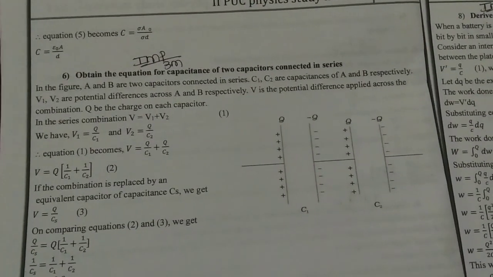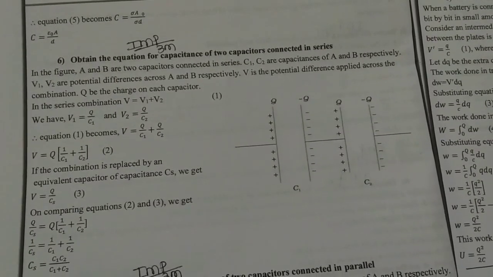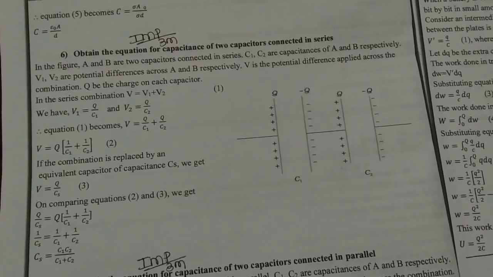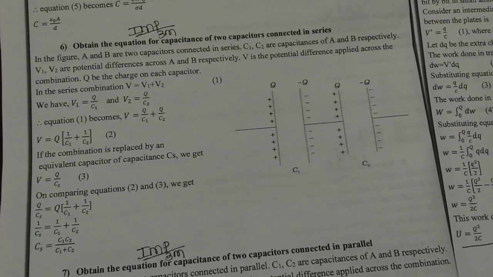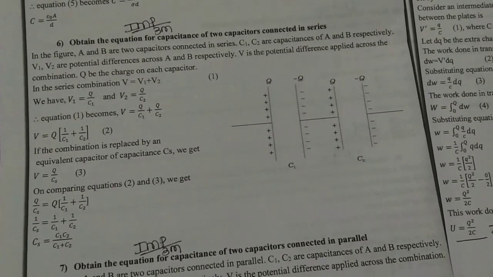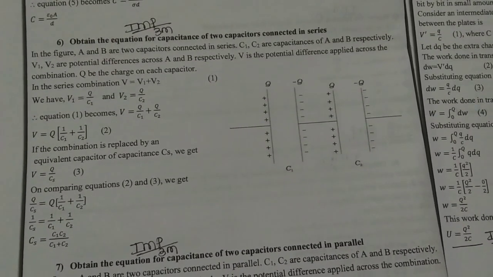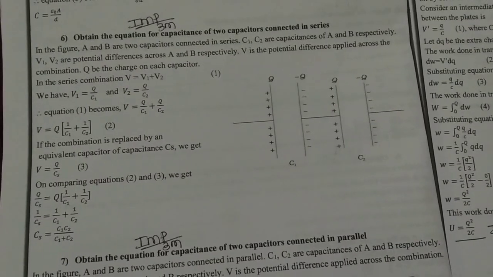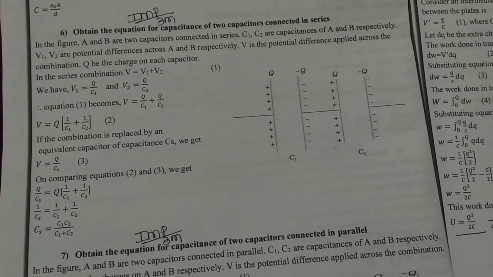Another important question is obtain the equation for capacitance of two capacitors connected in series. This is important for 3 marks. Sometimes this expression is important for solving the problems. In the figure, A and B are two capacitors connected in series. C1 and C2 are capacitances of A and B respectively. V1, V2 are potential differences across A and B respectively. V is the potential difference applied across the combination. Q be the charge on each capacitor.